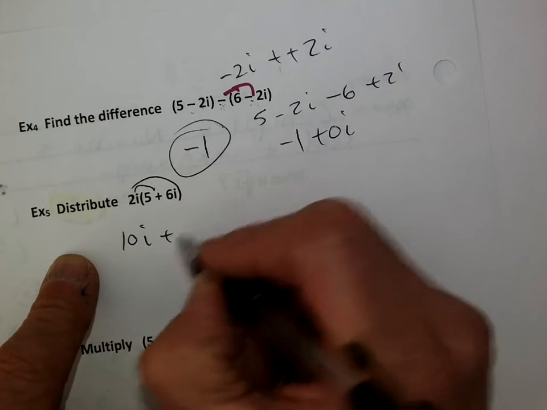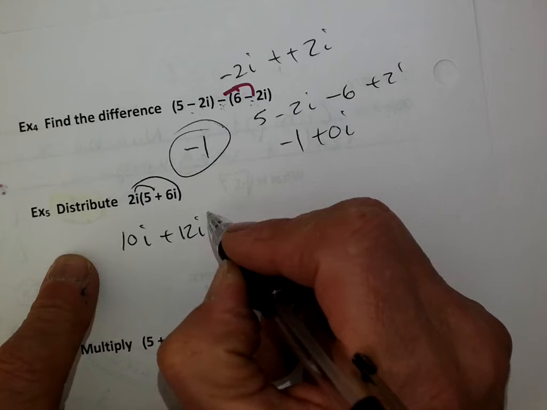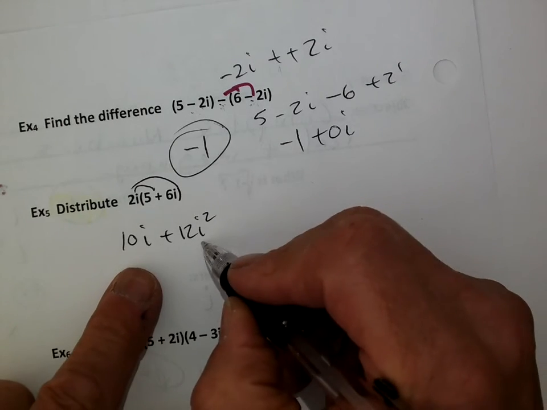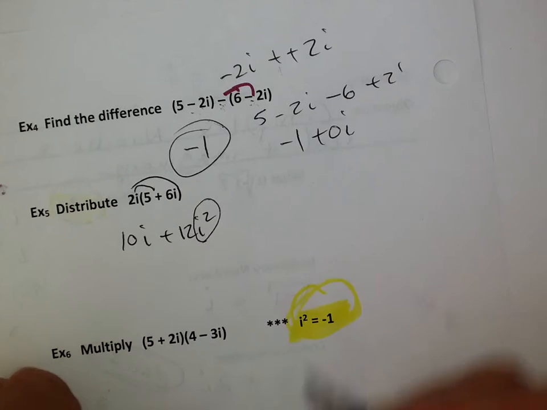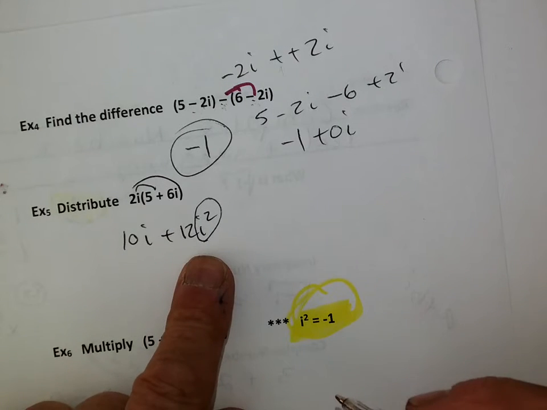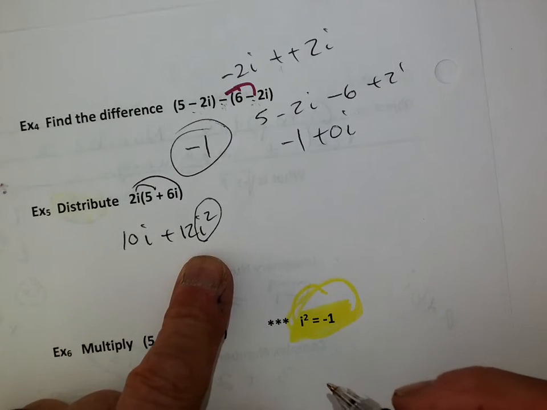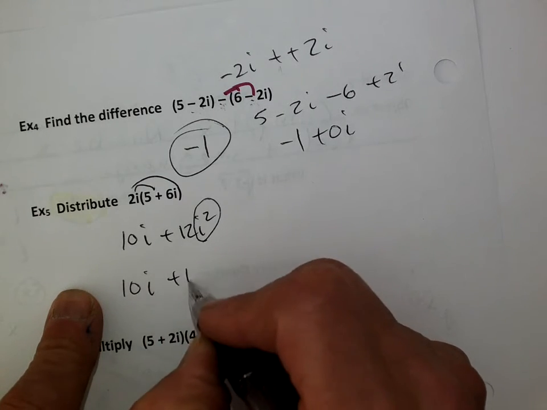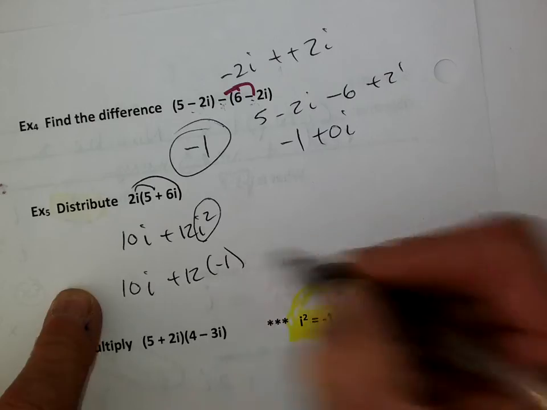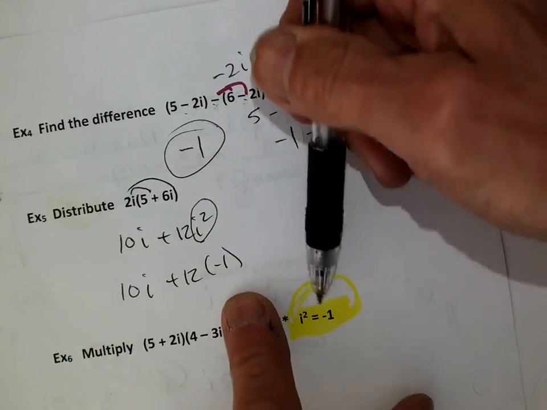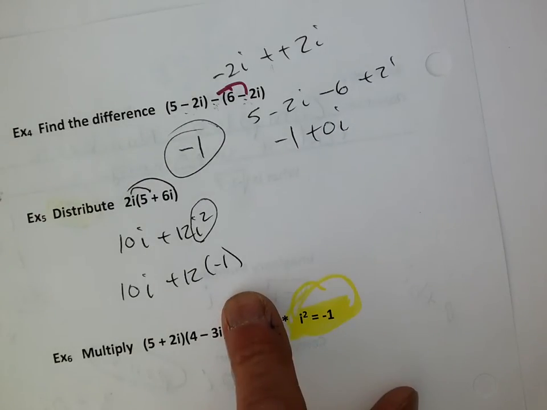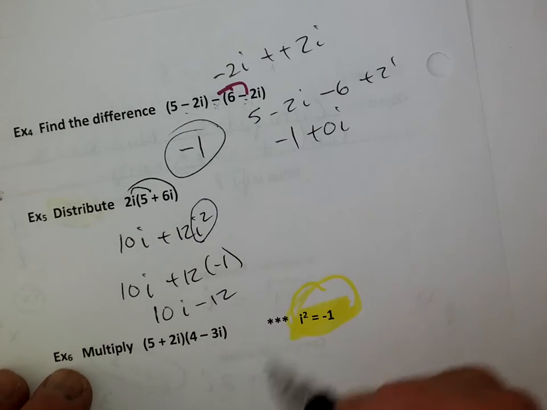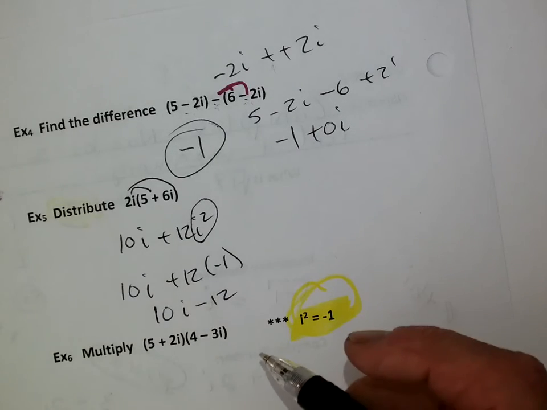10i plus 12i squared, right? So now it's just a negative 2i. Okay, i squared is negative 1. So we're going to get 10i plus 12 times negative 1, since i squared is negative 1, which is 10i minus 12, right? And that answer is very acceptable.